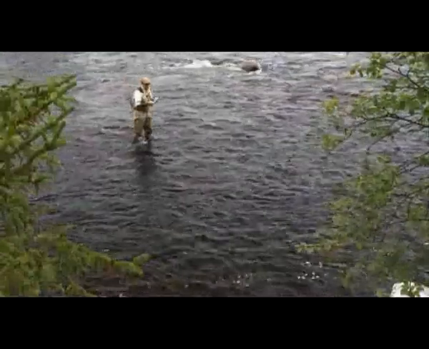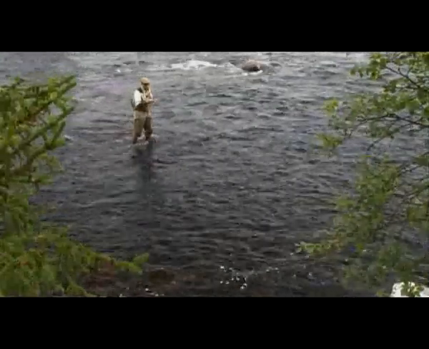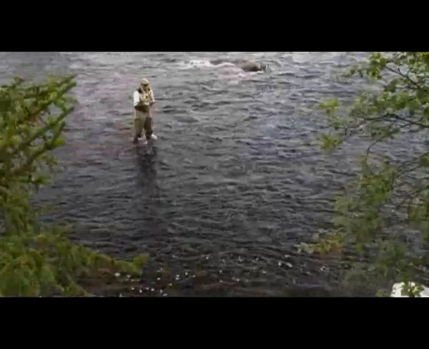To make it easier to see when a fish has taken a fly, it's a good idea to use a line that's clearly visible on the surface.